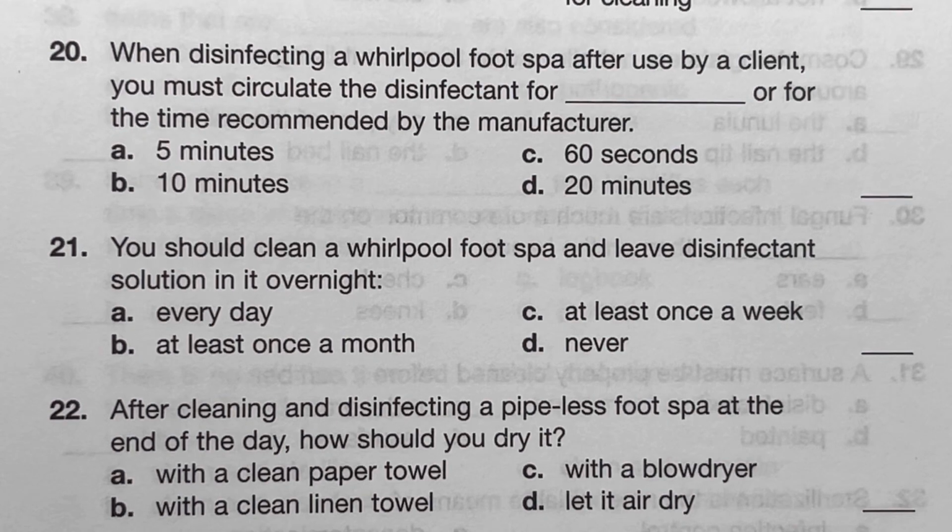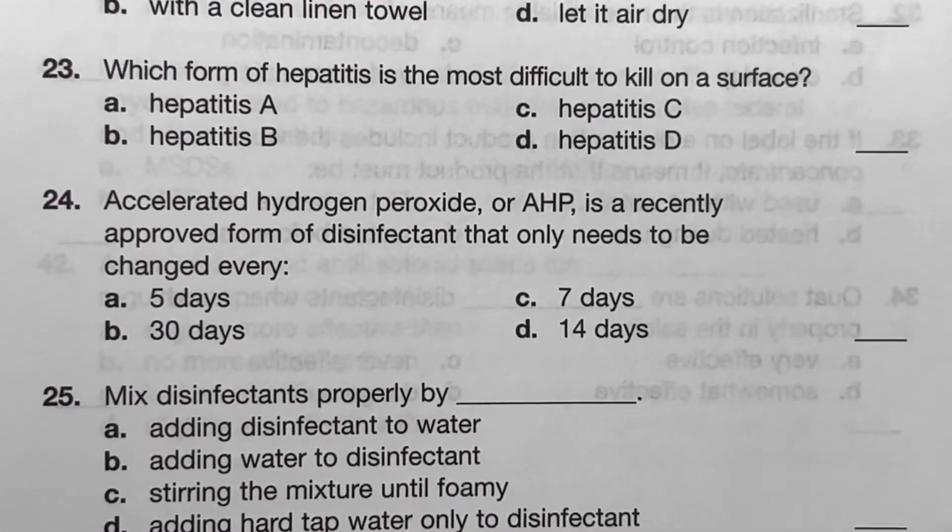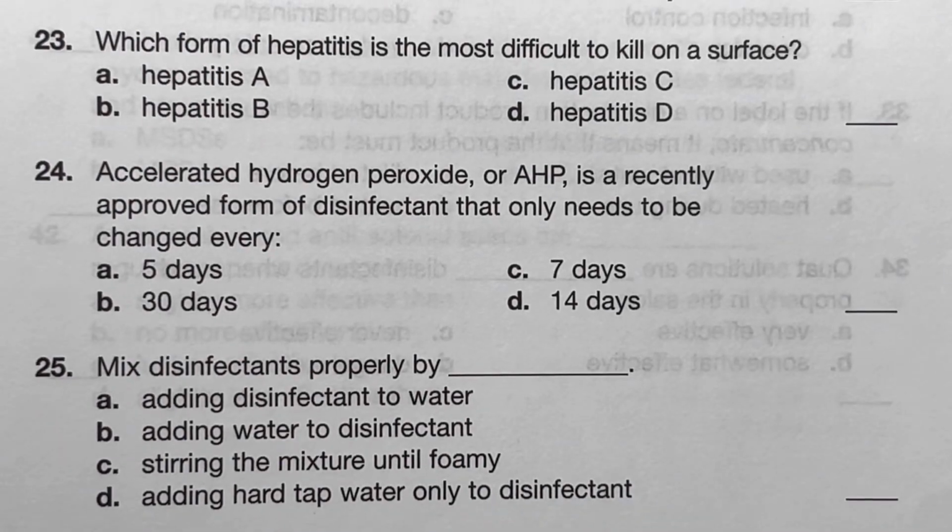And the correct answer is A. With a clean paper towel. Number 23. Which form of hepatitis is the most difficult to kill on the surface? A. Hepatitis A. B. Hepatitis B. C. Hepatitis C. D. Hepatitis D.